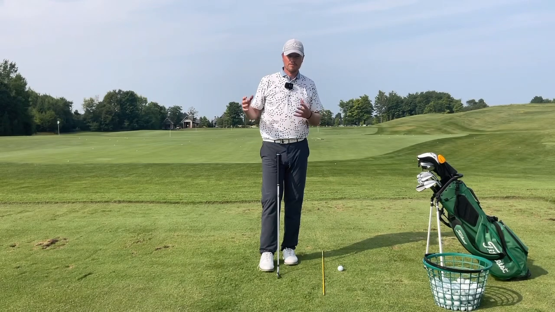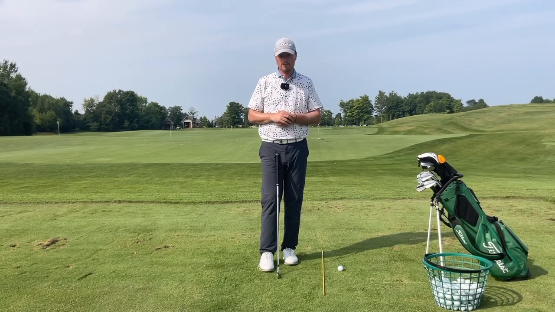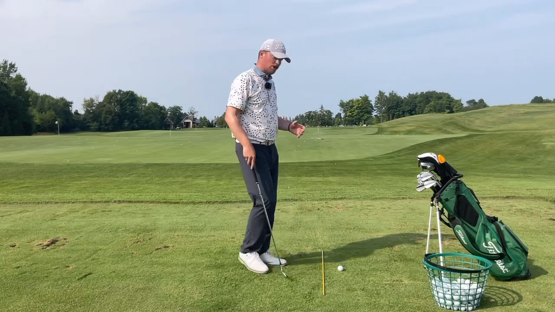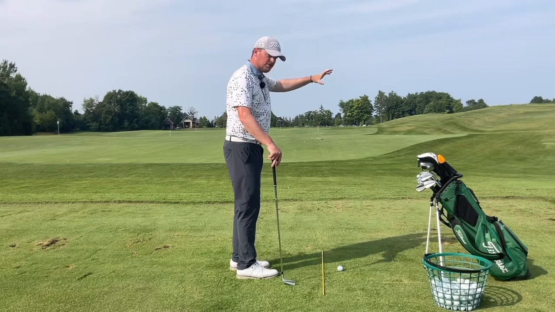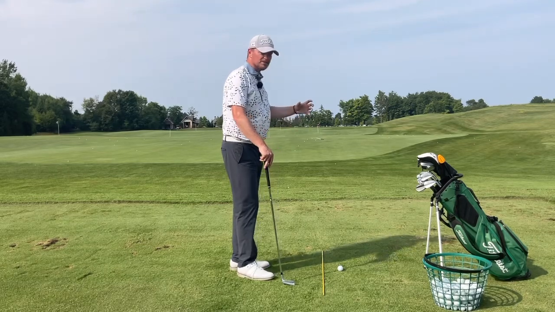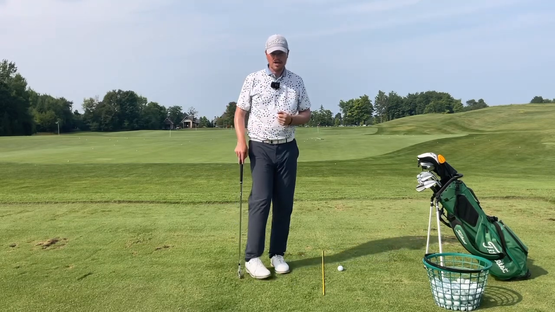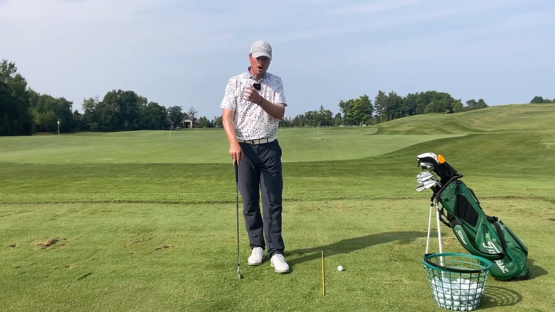So let's talk about the player who has the slice problem first. For a right-handed golfer, that would be the golf ball, maybe even starting a little bit left and then curving significantly to the right, in such an amount that it's actually detrimental to our game. So let's look at what might cause that.